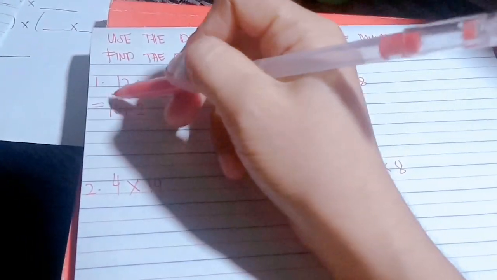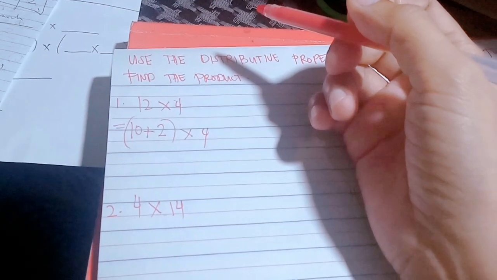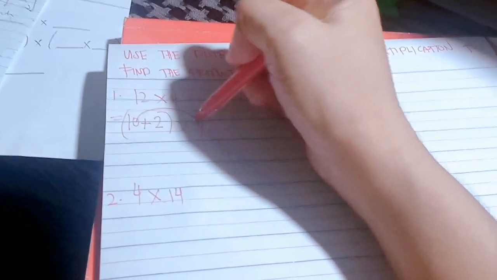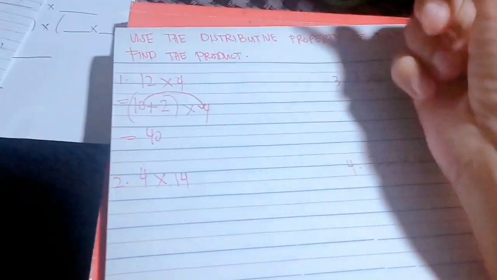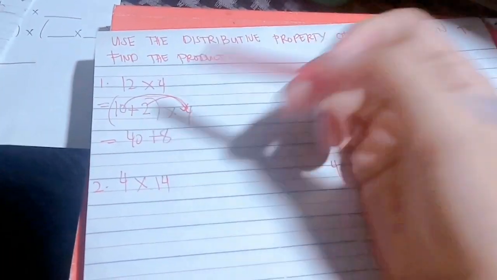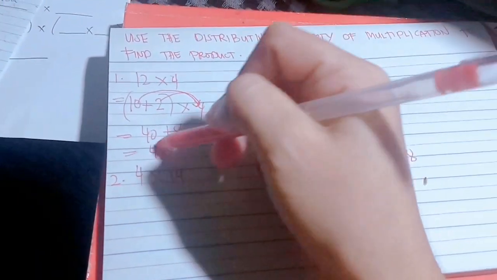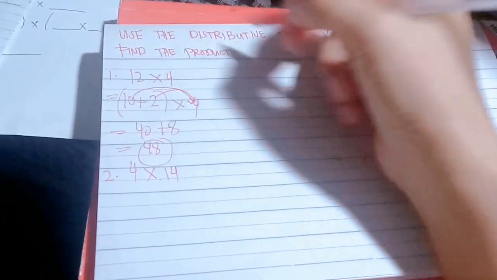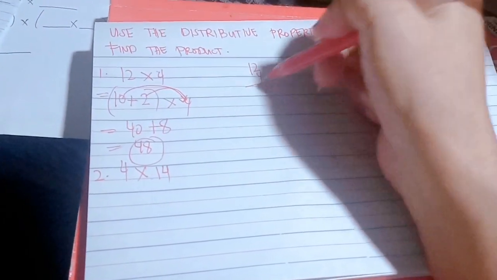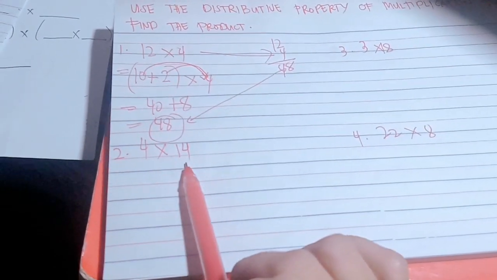So, lagyan natin ng add, then close open parenthesis times 4. Ito. Then, saka na natin i-distribute. 10 times 4 is 40. Then, 2 times 4 is 8. Then, plus, ipa-plus natin. So, 40 plus 8 is 48. So, ito siya. 12 times 4 is 48. Then, number 2, 4 times 14.